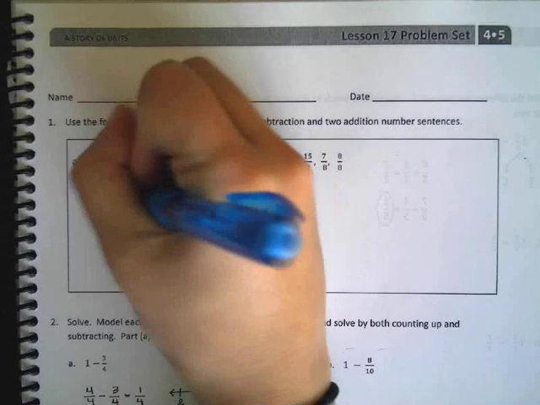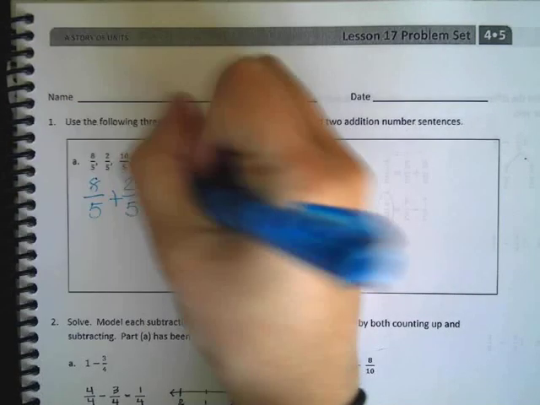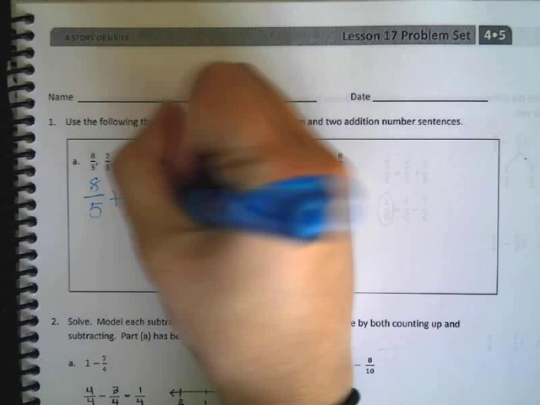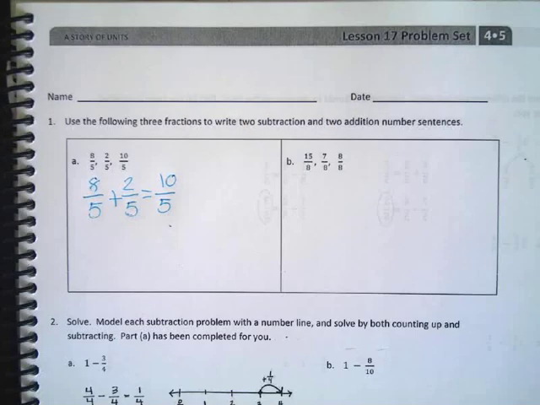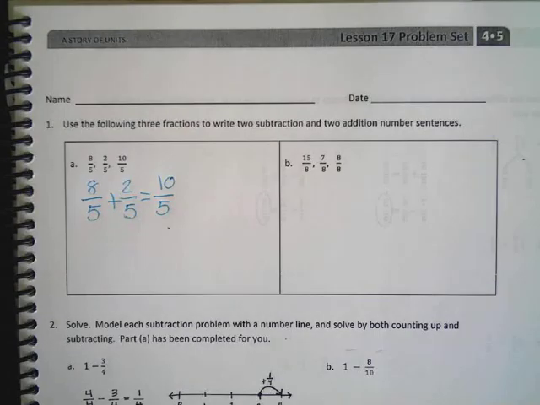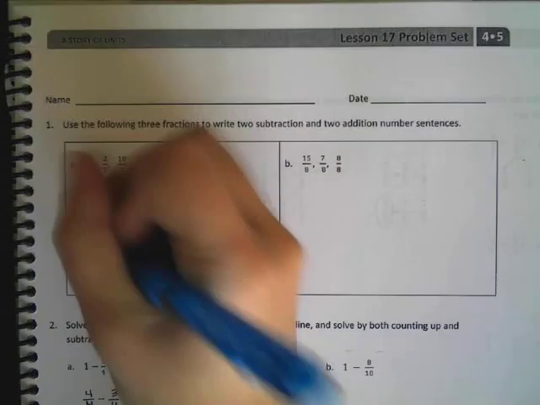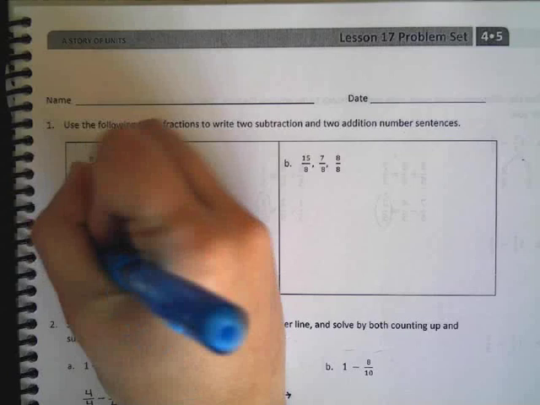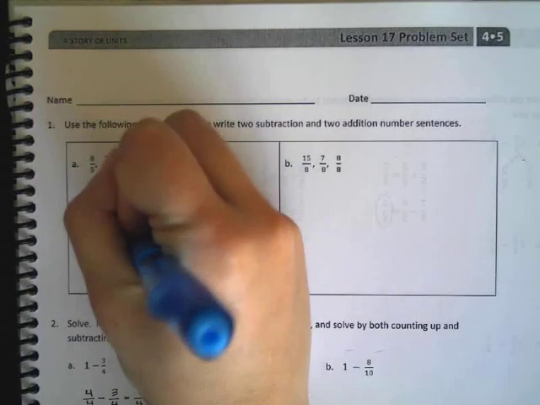8 fifths plus 2 fifths equals 10 fifths. Do you guys agree? Yep. Me too. All right, we need another addition one. It says two addition and two subtraction. Austin H. 2 fifths plus 8 fifths equals 10 fifths. You got it.